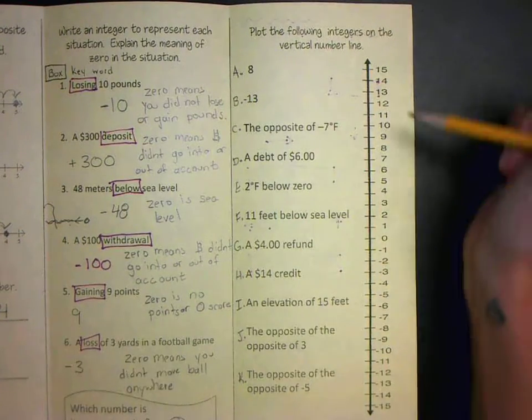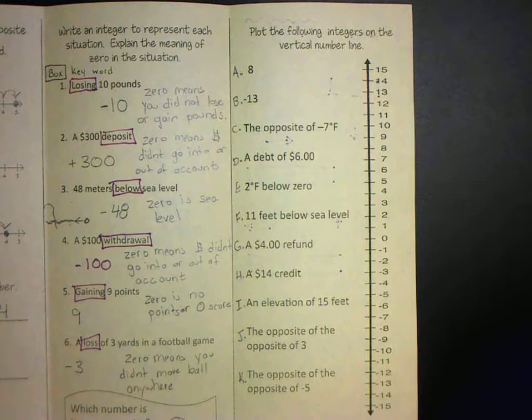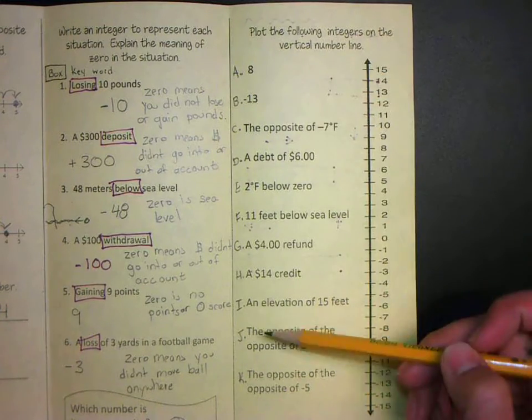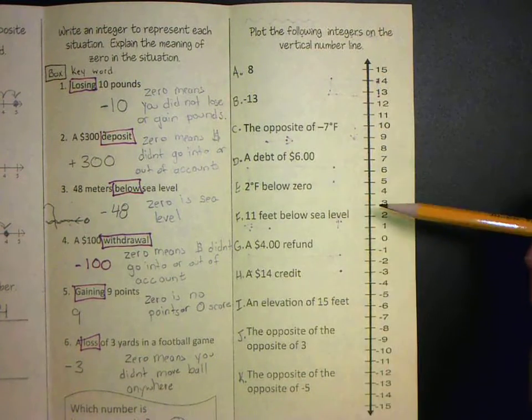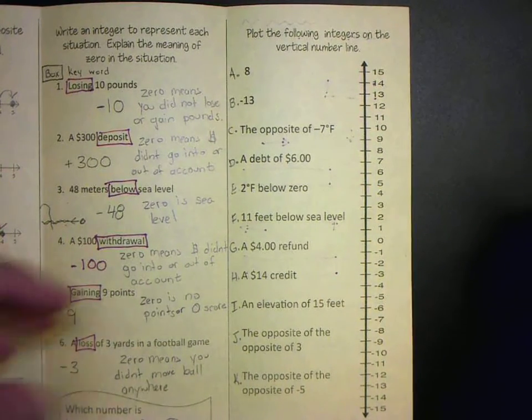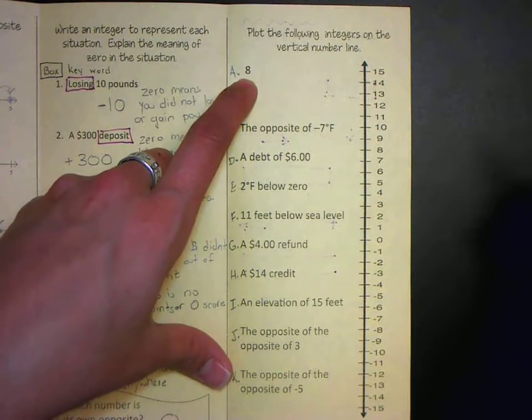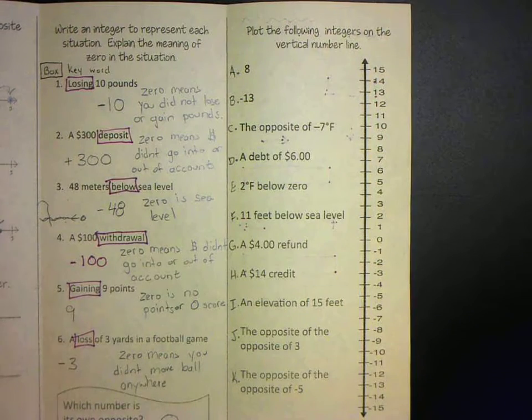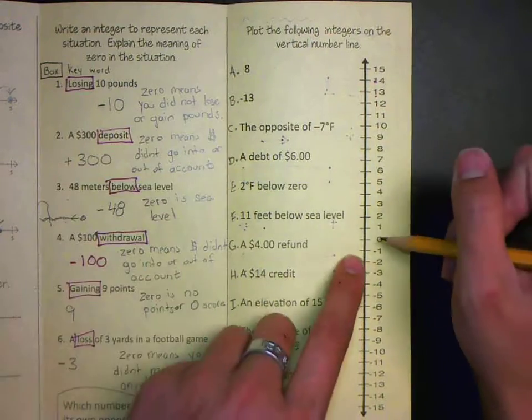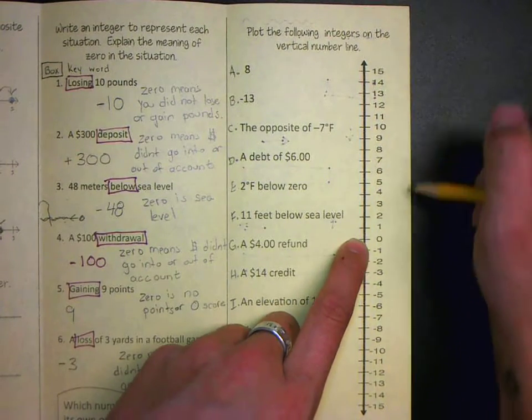Because if we just put a bunch of dots on the number line, we don't know what those dots mean. But if we match each one up with a letter, then I know that this dot means this letter. I have plain 8. There's no positive sign, there's no negative sign, which means it can only be a positive 8, because with positive numbers, you don't have to put a plus sign with it. So I'm going to start at 0, and I'm going to look for positive, which is above 0.